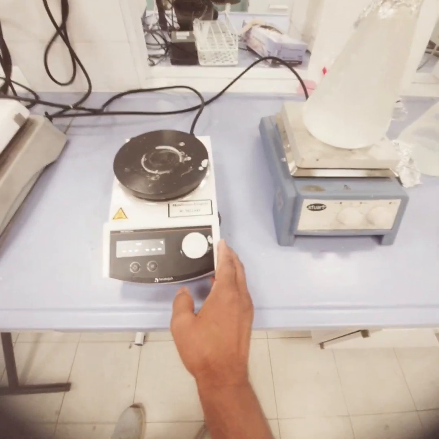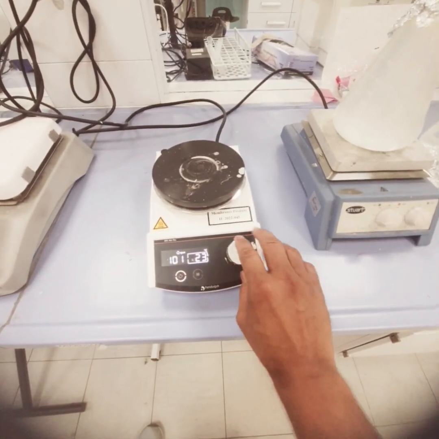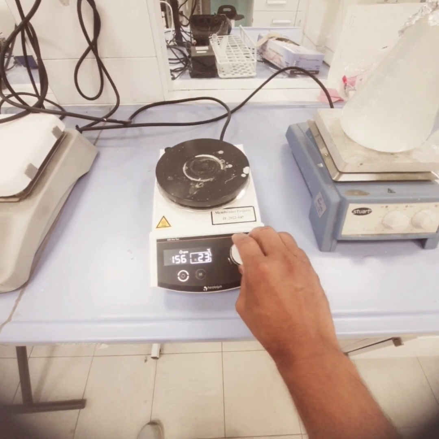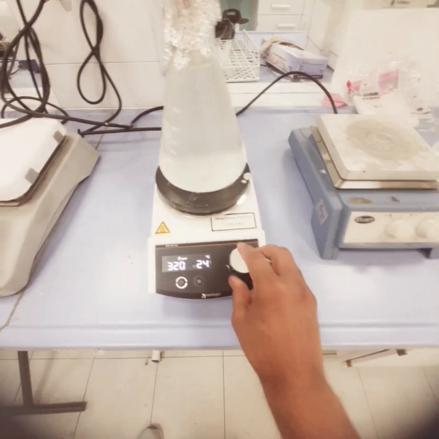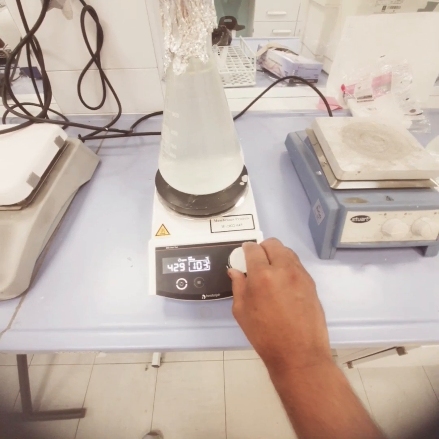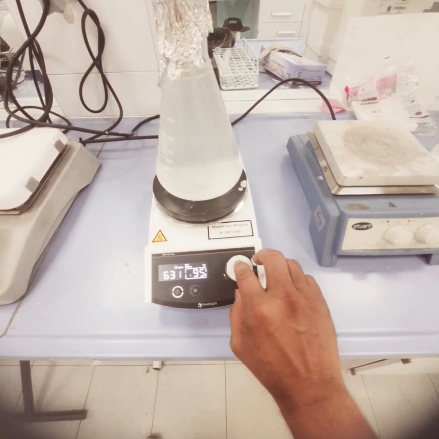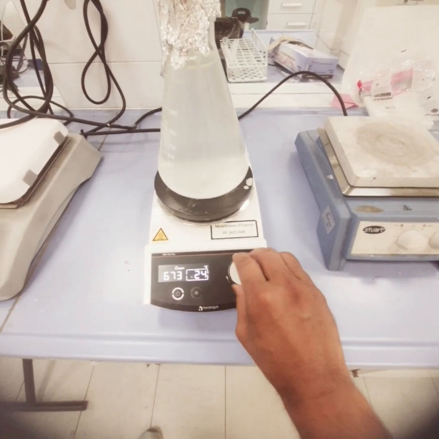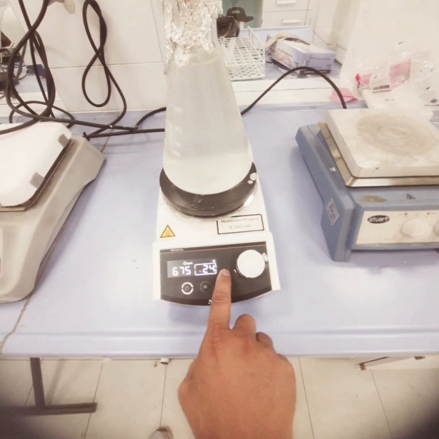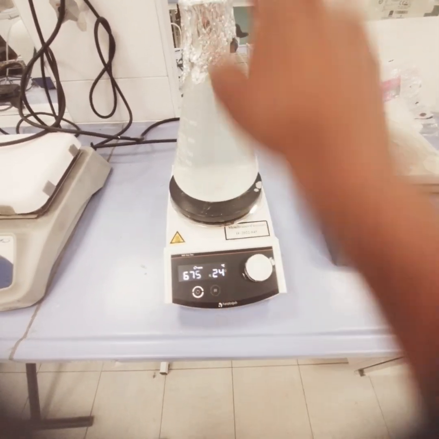From the switch we can increase the speed, and this is the temperature, so we can increase the temperature here. Simultaneously you can increase the speed as well as the temperature.